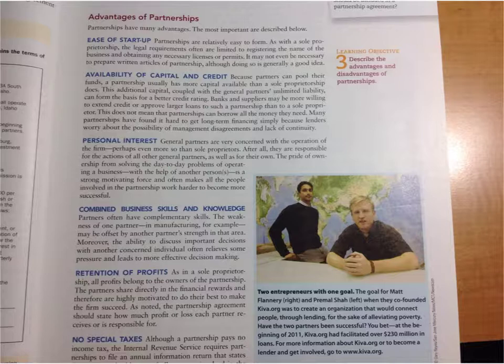Now there are some advantages of partnerships, and probably the biggest part of it is you get to combine skills and knowledge with some partners. If you have a weakness, find somebody who has that strength. The other thing is you get to keep all of the profits. You'll share them with your partners, but again, the partners get the profits. We always want to know where the profits go, and in this case, it's nice to have a partner who can help with skills you may lack.